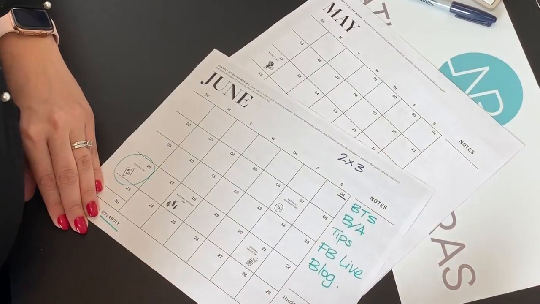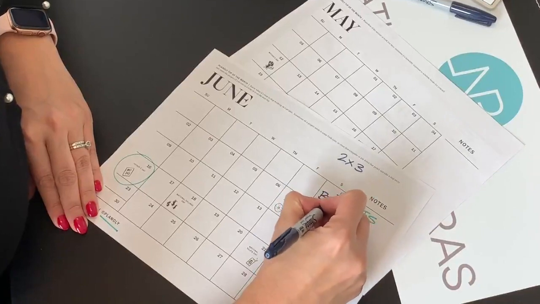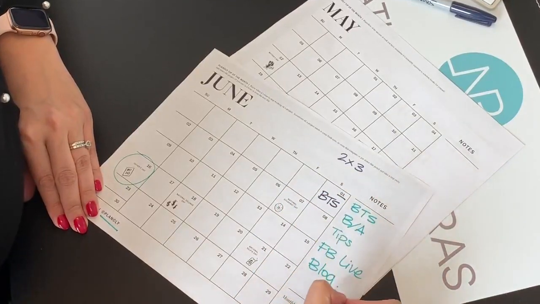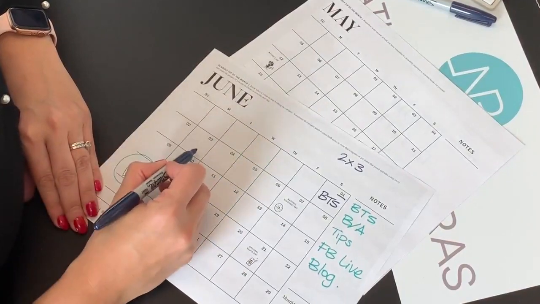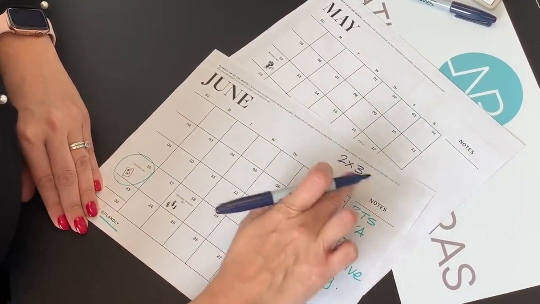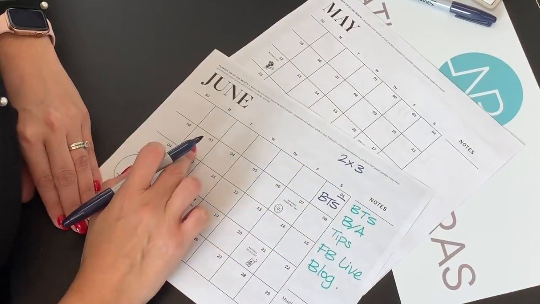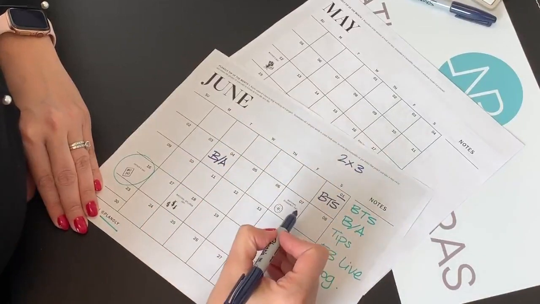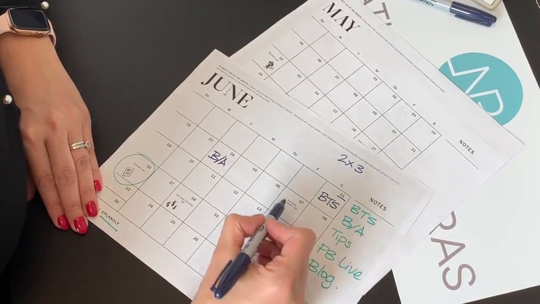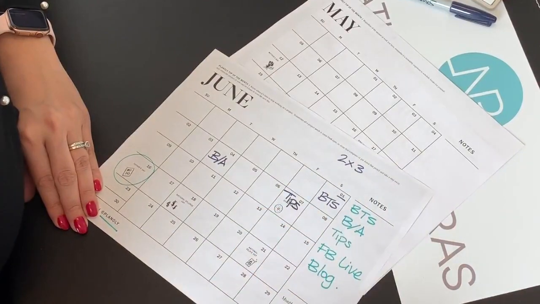So the first thing that we're going to start off with is behind the scenes, and then we're going to go down our list of content categories. So we leave a couple of days without anything because we want to hit those 2 to 3 times a week frequency. So behind the scenes, 2 days, nothing. Then we have before and after. Later on, then we have our tips, which are going to fall here, tips.